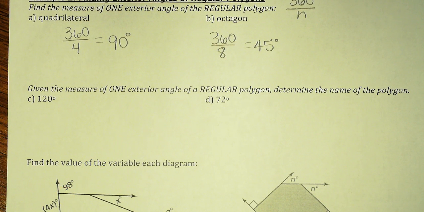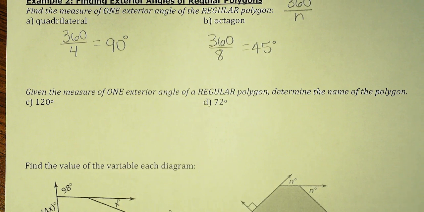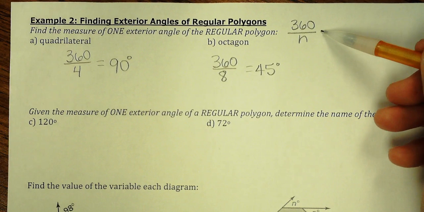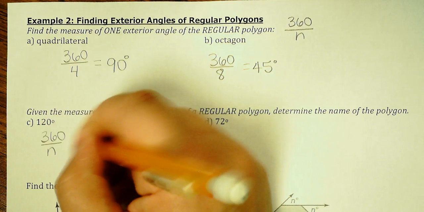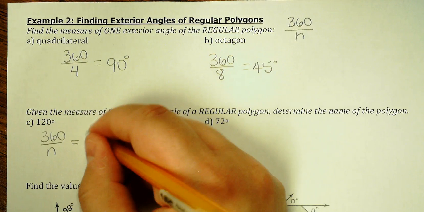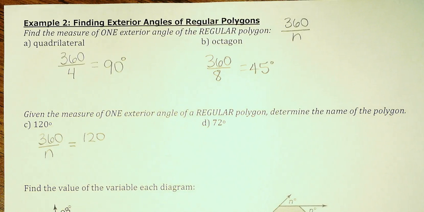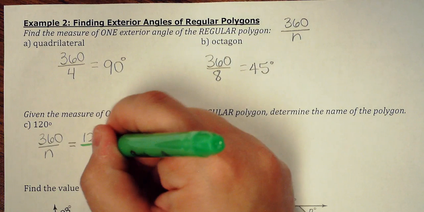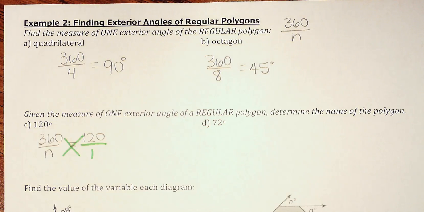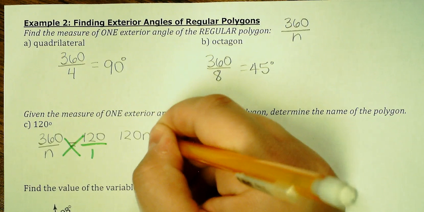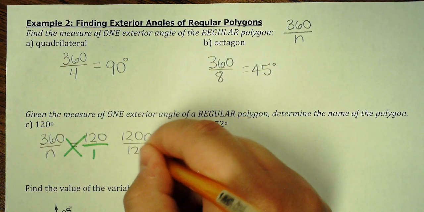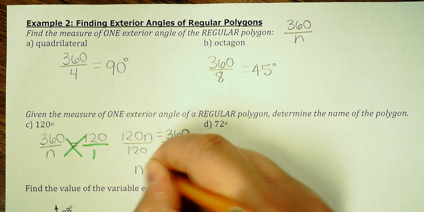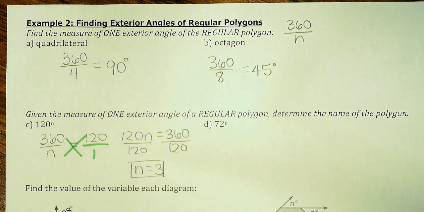Now, if I give you an exterior angle, and I have the regular polygon we're going to solve, what I'm going to do, I'm going to use this little tiny fraction I wrote here. If I divide 360 by the number of sides, that should be equal to the exterior angle. So what I'm going to do here is just kind of what I did in that problem on the front. I'm just going to make a little proportion by putting 120 over 1. So this would give me 120 times n equals 360. Divide both sides by 120. Number of sides here would be 3, so that's a triangle.